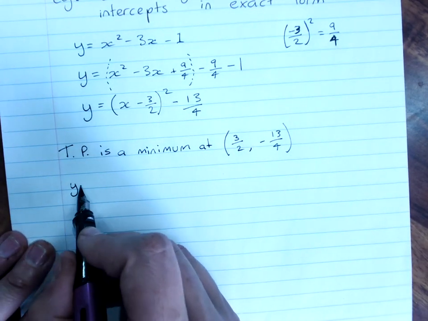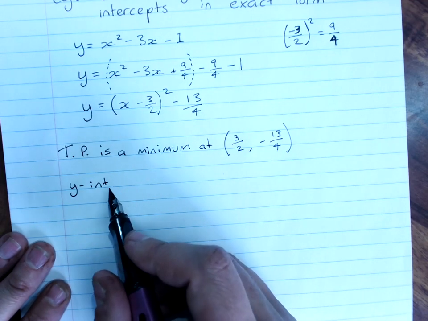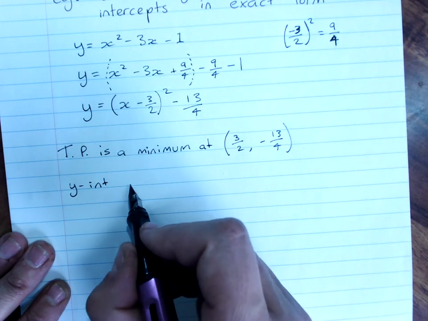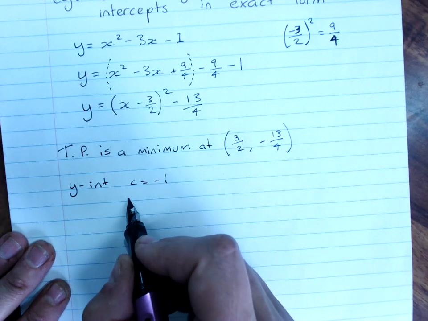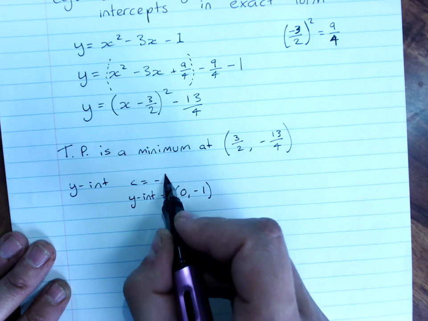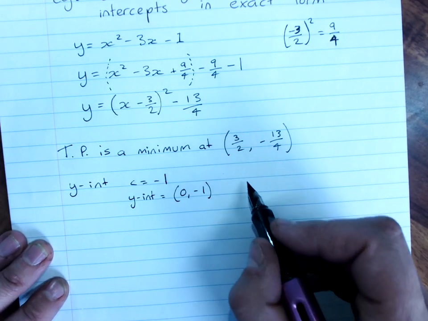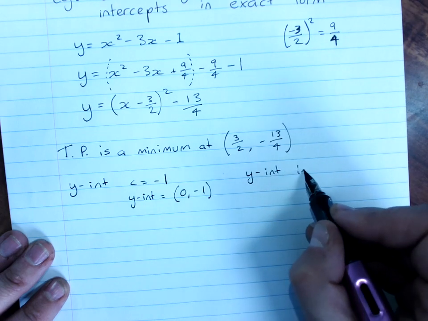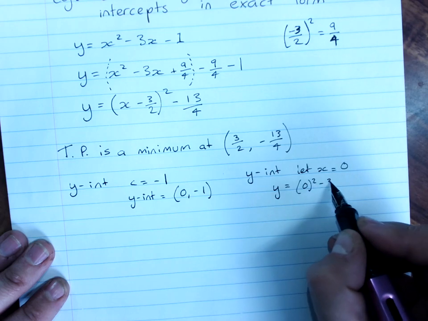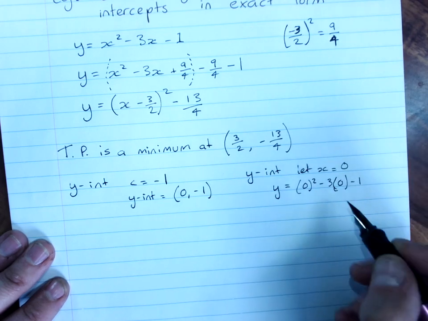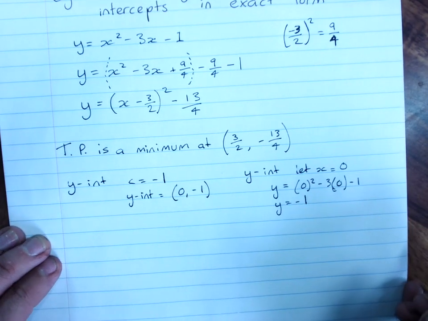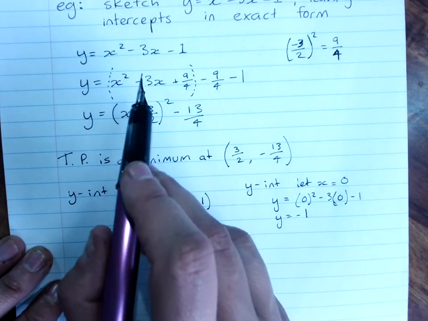For our y-intercept, you have two options. We know the y-intercept is -1 because it's up here at c. Or, if you preferred, for the y-intercept, let x equal 0, y equals 0 squared minus 3 times 0 minus 1, which is y equals -1. Either of those are perfectly acceptable ways as far as I'm concerned for finding your y-intercept when you're in general form.